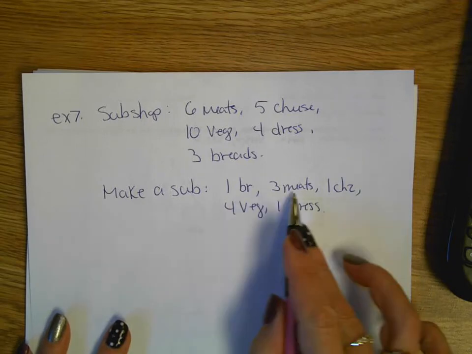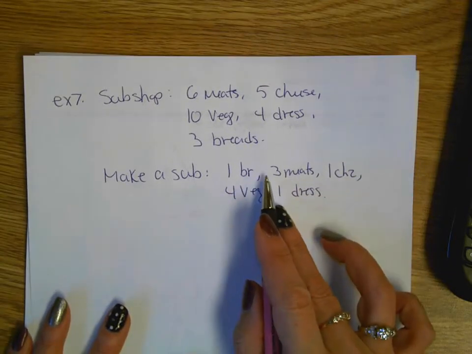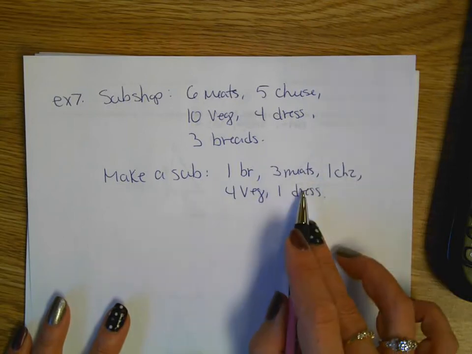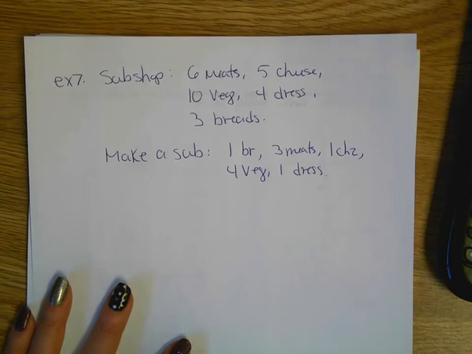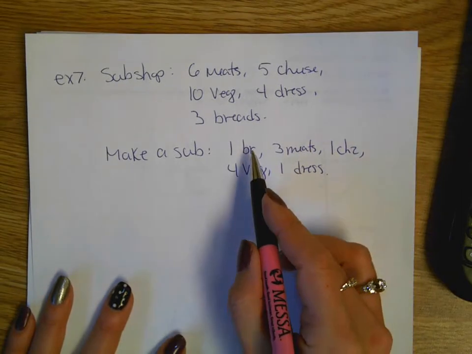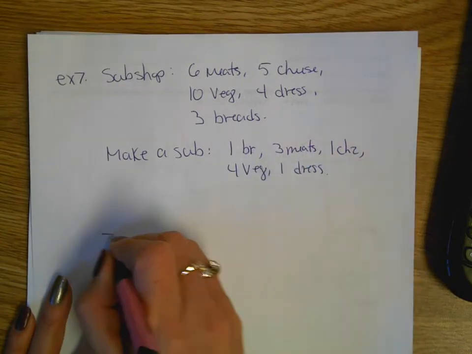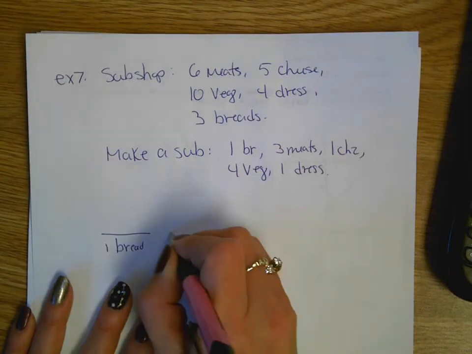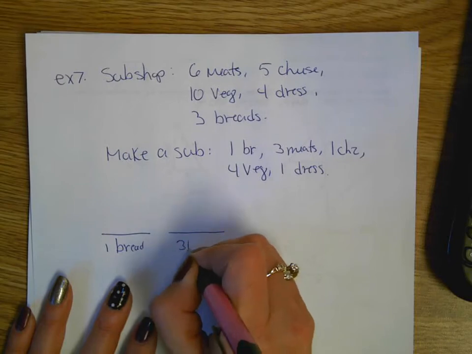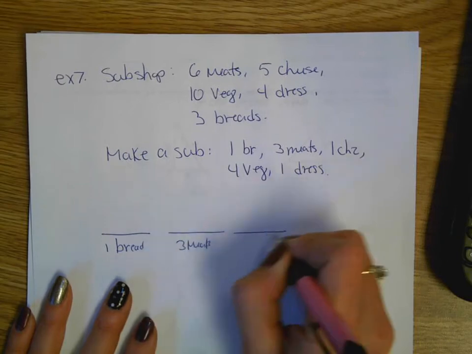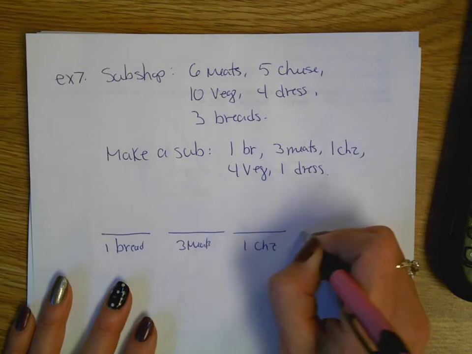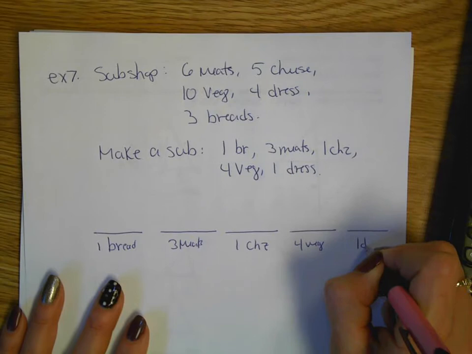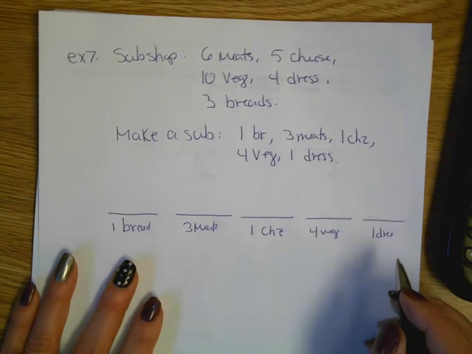Okay, so think of each of these as events. You've got to have 1 bread, and 3 meats, and 1 cheese, and 4 vegetables, and 1 dressing. Anytime you say the word and, you're going to be multiplying. So I'm going to write down those 1, 2, 3, 4, 5 events. Here's my bread, 3 meats, 1 cheese, 4 vegetables, and then the 1 dressing. And it's how many ways there are to do each one of these.